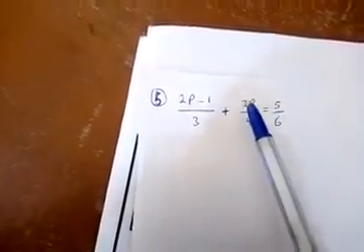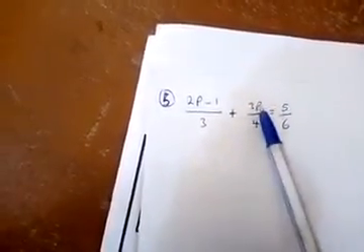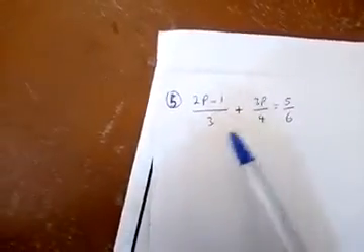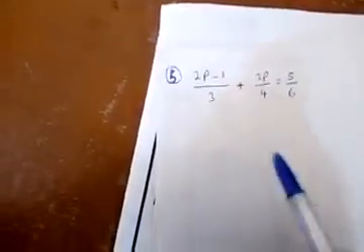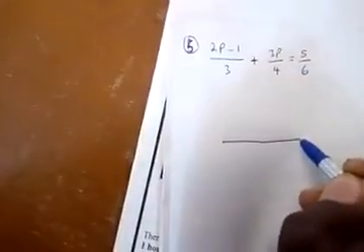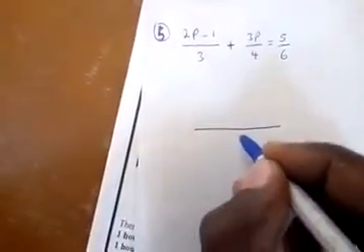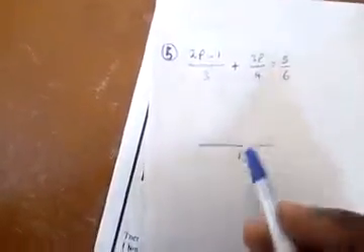Had this one also been a constant, I would have collected like terms, but since there is p here and p here, I have to resolve these two, and the only way I can do that is by finding the LCM of 3 and 4. So let's find the LCM. The LCM of 3 and 4 is 12.